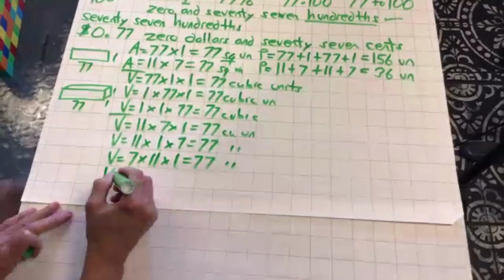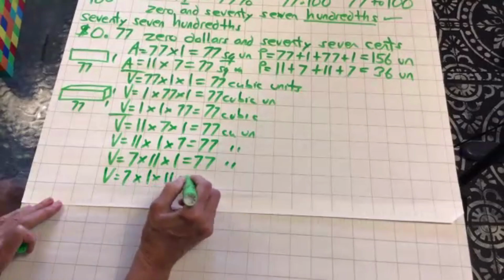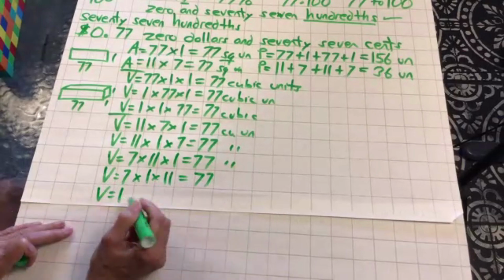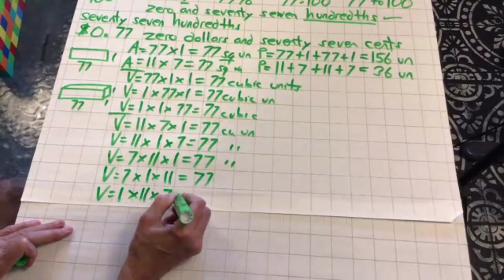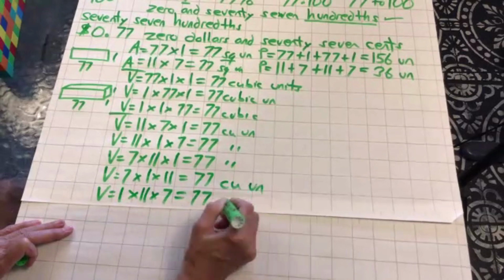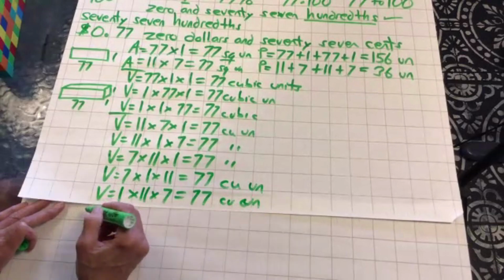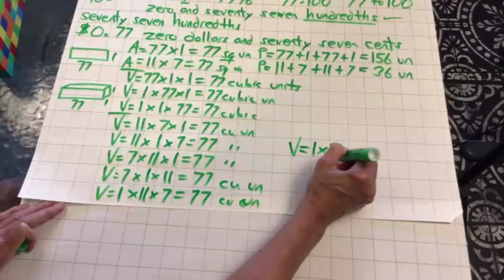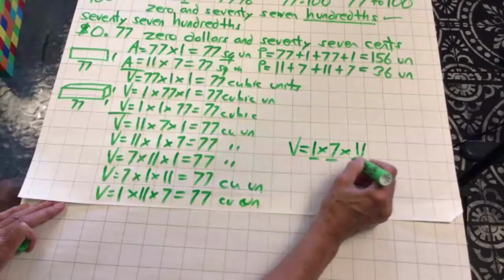Or we can have a 7 wide by 1 deep by 11 tall. Or we can have a 1 wide by 11 deep by 7 tall. Or last but not least, we can have a 1 wide by 7 deep by 11 tall.